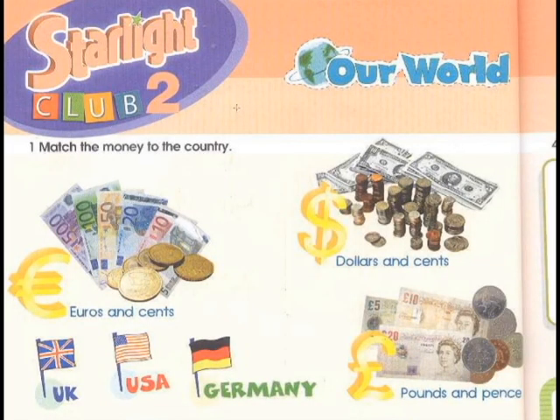Boys and girls, we begin our work. Open your books, please. Page number 72. Our world. Exercise number 1. Match the money to the country.